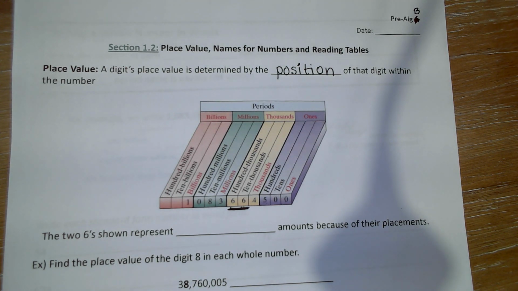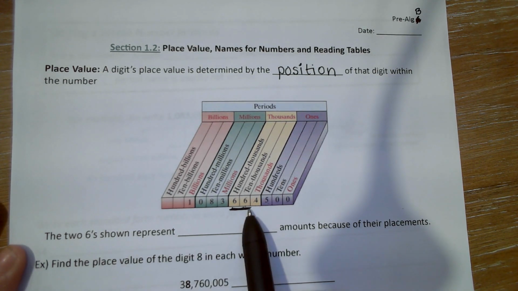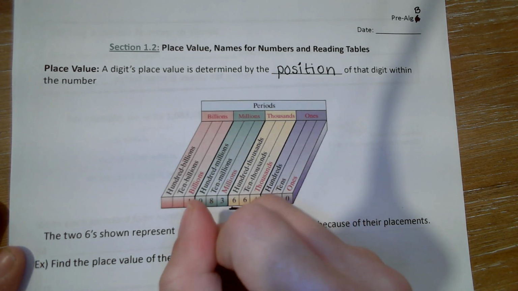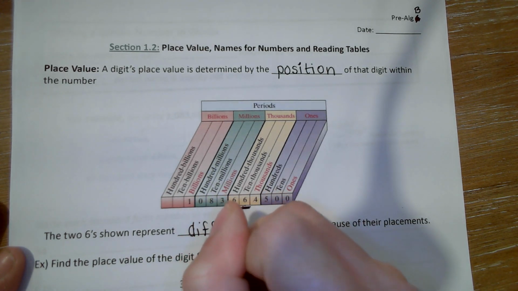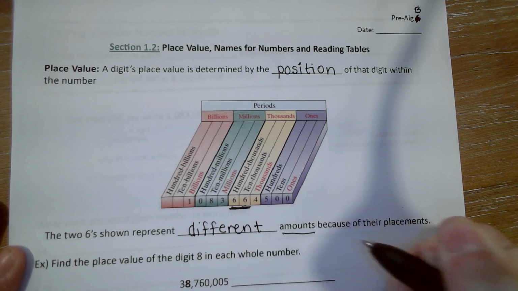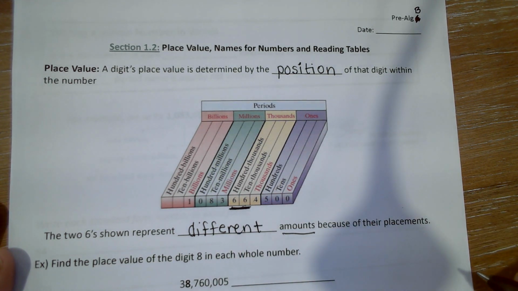I got some extra money. But you see how the difference of that value matters. It makes a big difference. So the two sixes shown here, they represent different amounts.